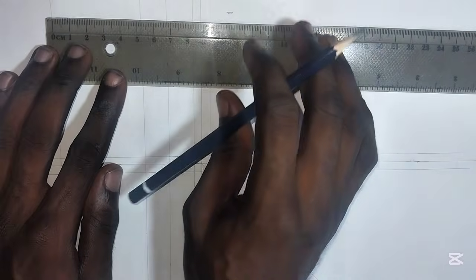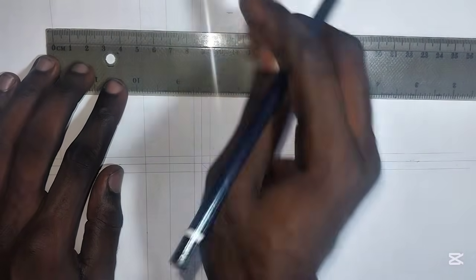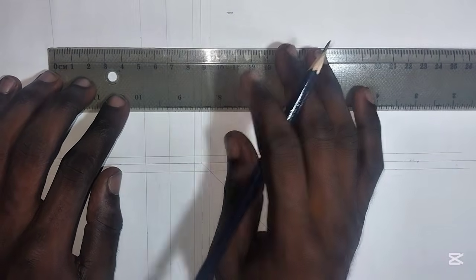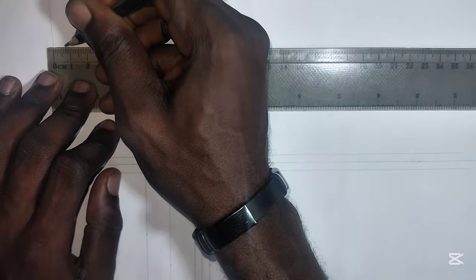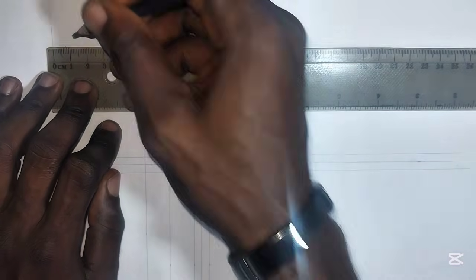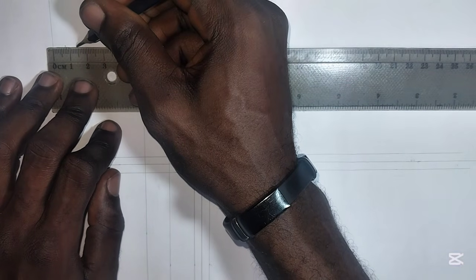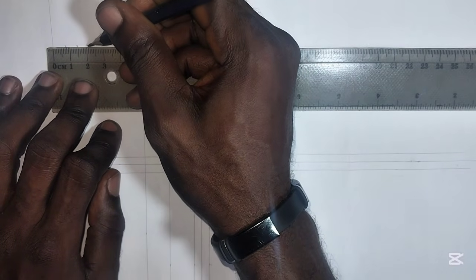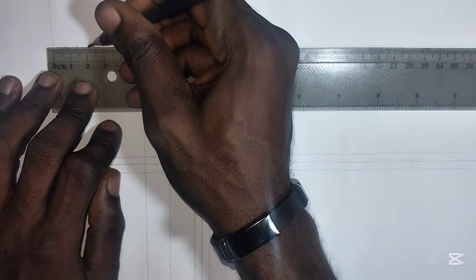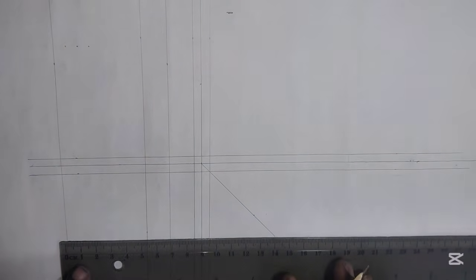Now, let me start from this 8.4. I want to do 0.7 three times. If my ruler is horizontal, that's 0.7 here. If I add 0.7 to 0.7, that's 1.4. It's my 1.4 here. And if I add 0.7 again, that's 2.1. So this is 0.7, 0.7, 0.7. I do the same thing downwards.